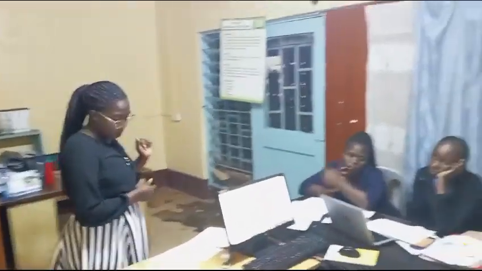Then also we have the rules of evidence. The evidence must be valid. The evidence must relate to the competency of that candidate. Then also authenticity. The evidence must be the candidate's own work.